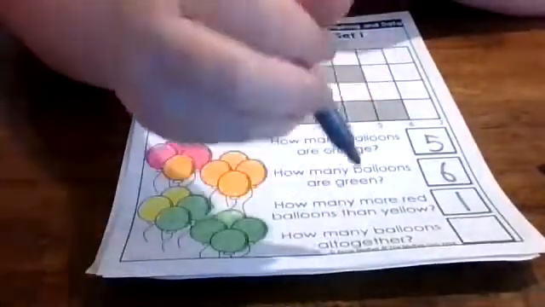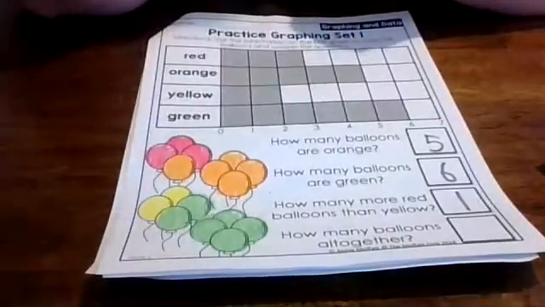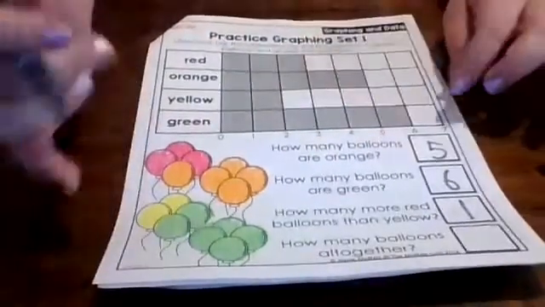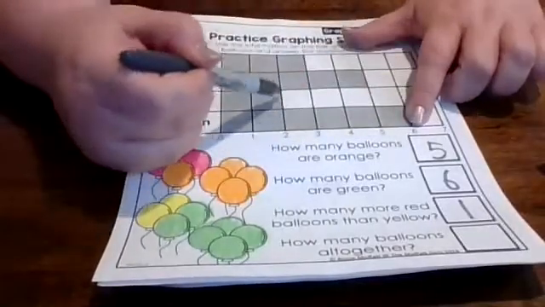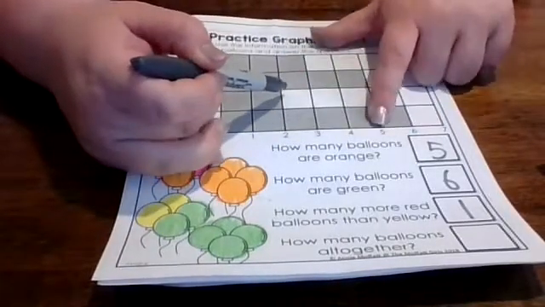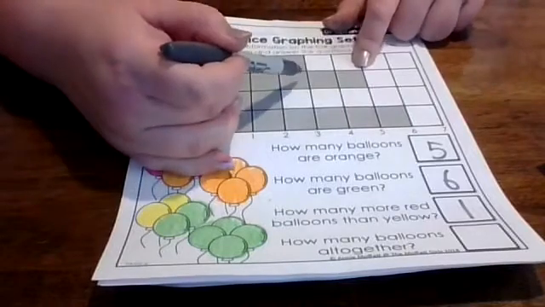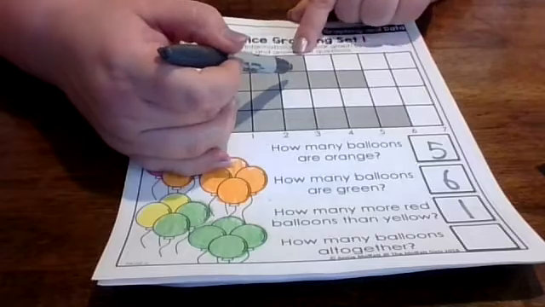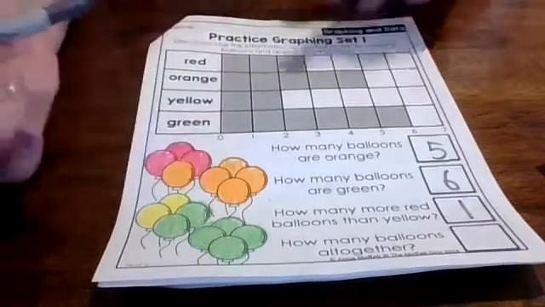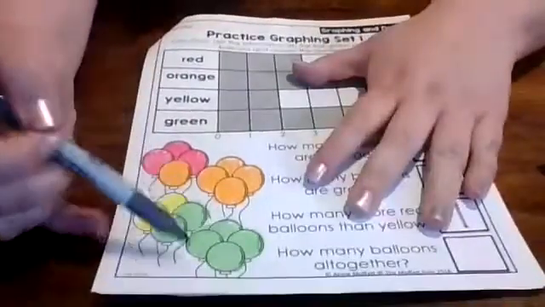How many balloons all together? This is where we can add. Okay, there's a couple ways. So 6 plus 2 equals 8, plus 5 equals 13, plus 3 equals 16, or we can count them right here.